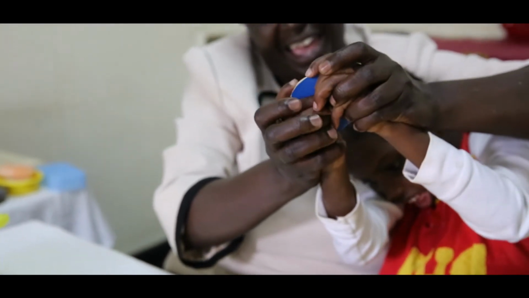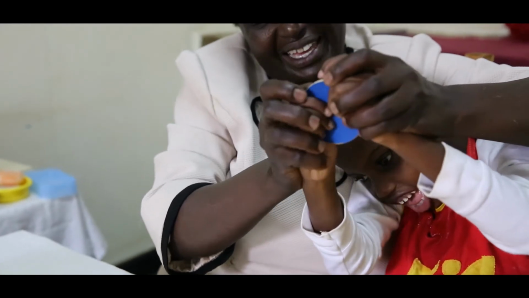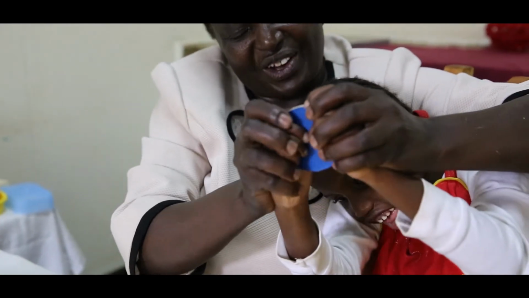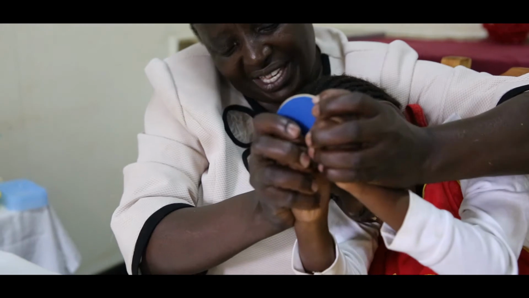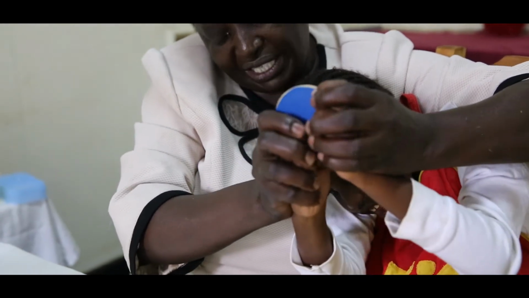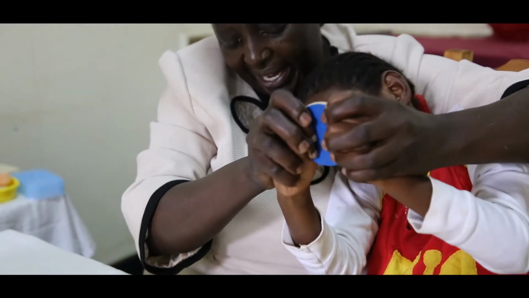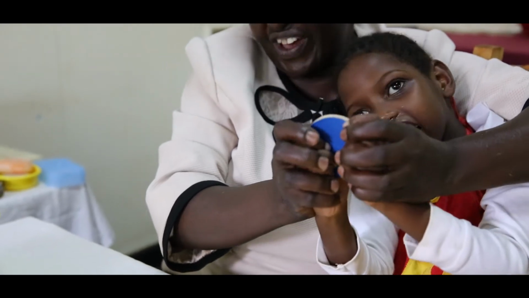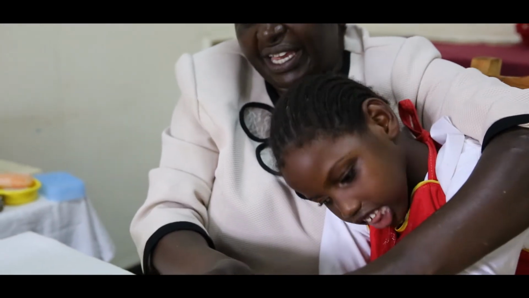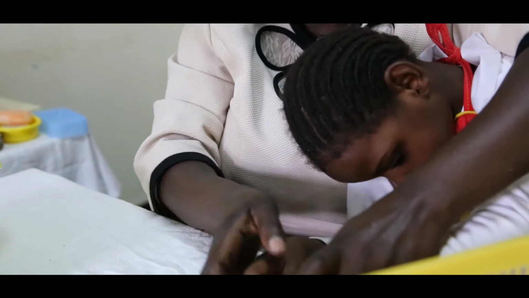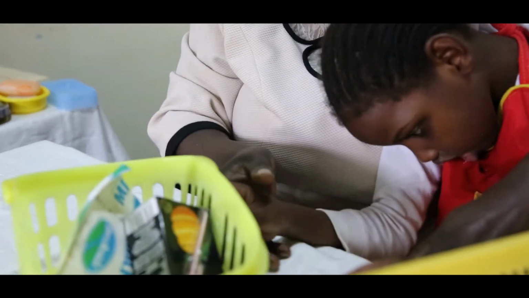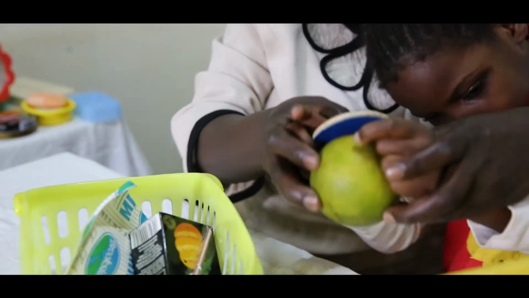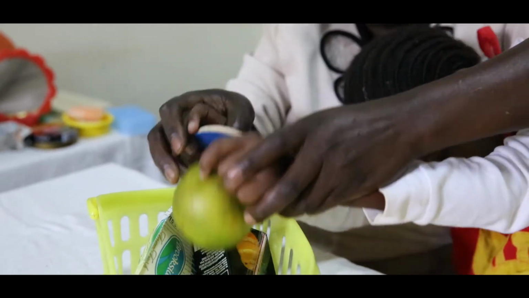You move round like that. It goes round. This is called a circle. Say circle. Very good. Now we take both the orange and our circle and we put them in the container.